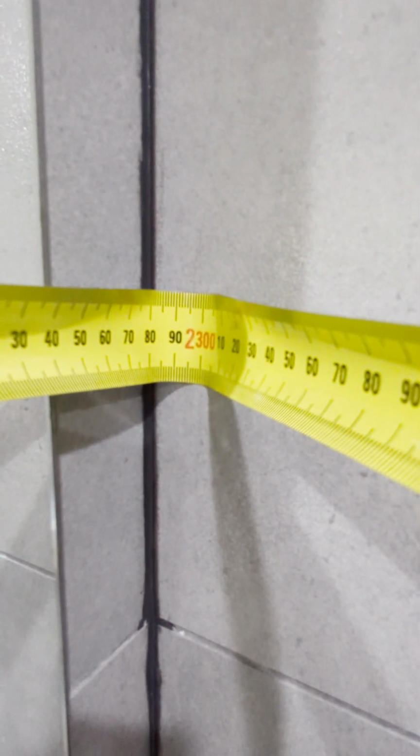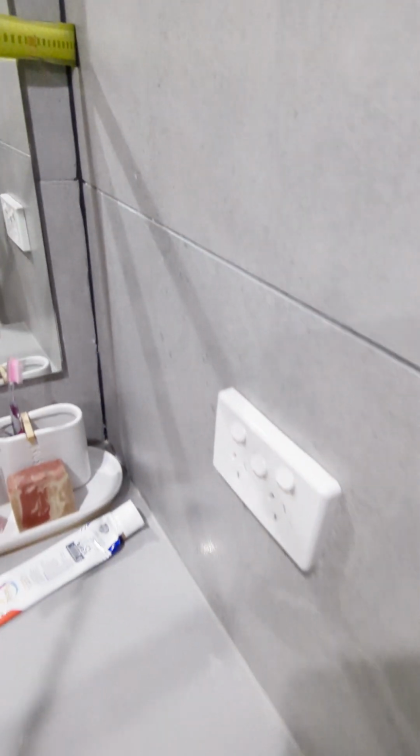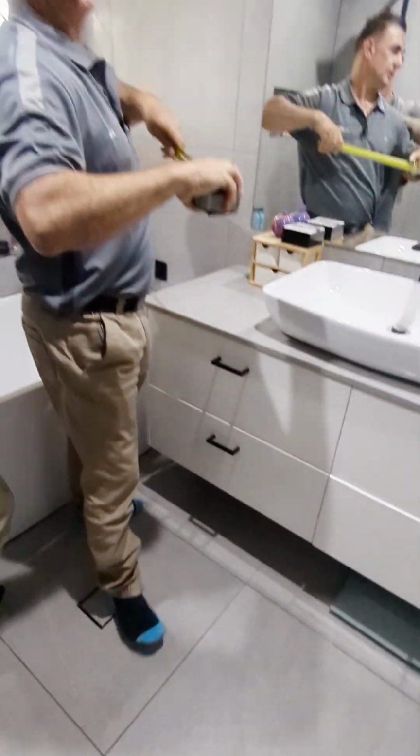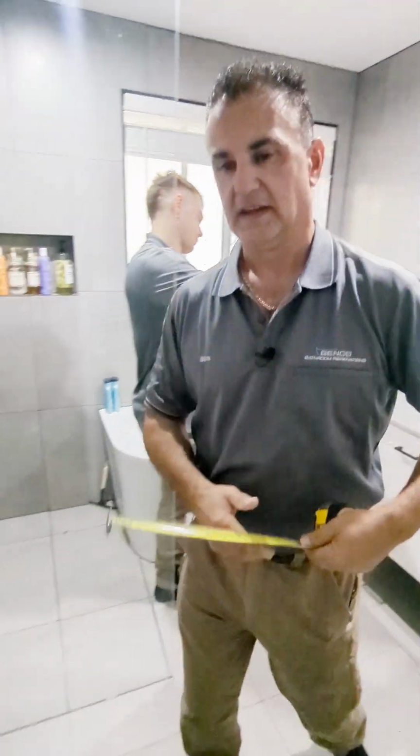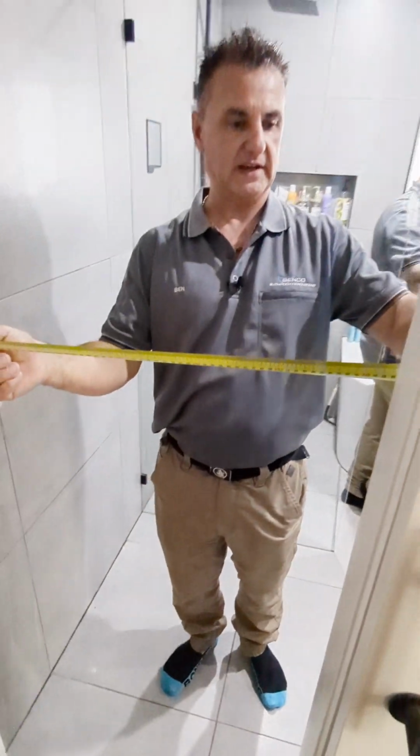So go back there and have a look. So see where the 90 is. So you might say, oh, which measurement do I give you? So it's not the one where the roll starts, it's the one where the roll ends. So the roll ends on the 90, so that's the measurement we want. So 2290.